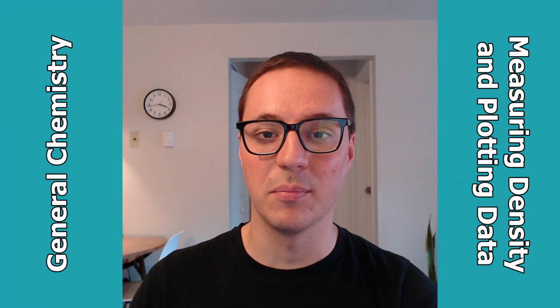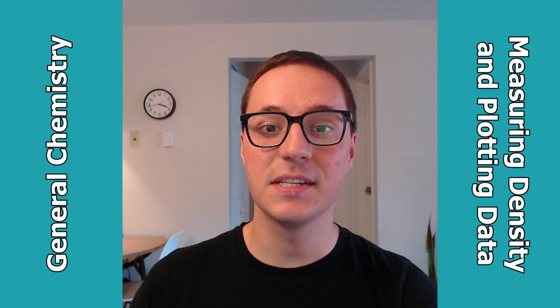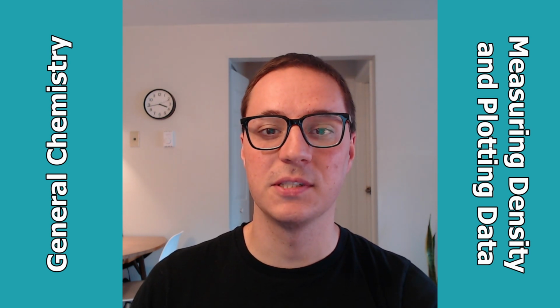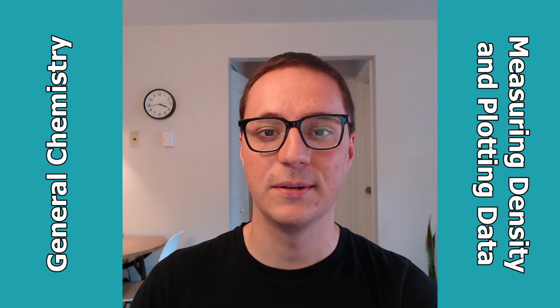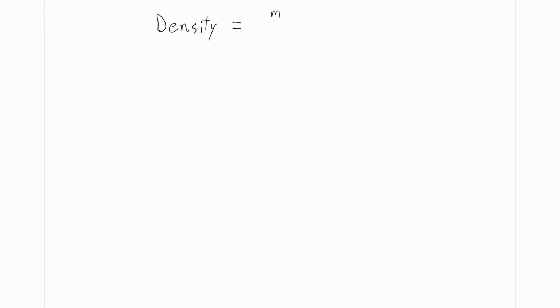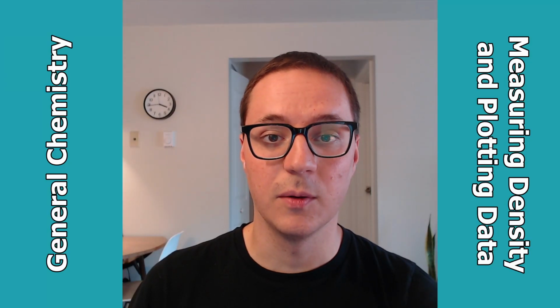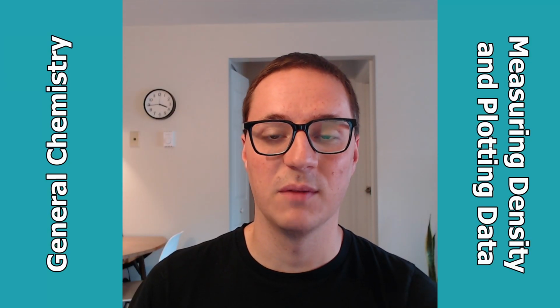Density is an important property of all materials. In this experiment, we'll use density to demonstrate the utility of plotting data. Density is defined as mass over volume. Typically, we use units of grams per milliliter, but any combination of mass and volume units is valid. We can find the density of a material by measuring both the mass and volume of a sample of it.